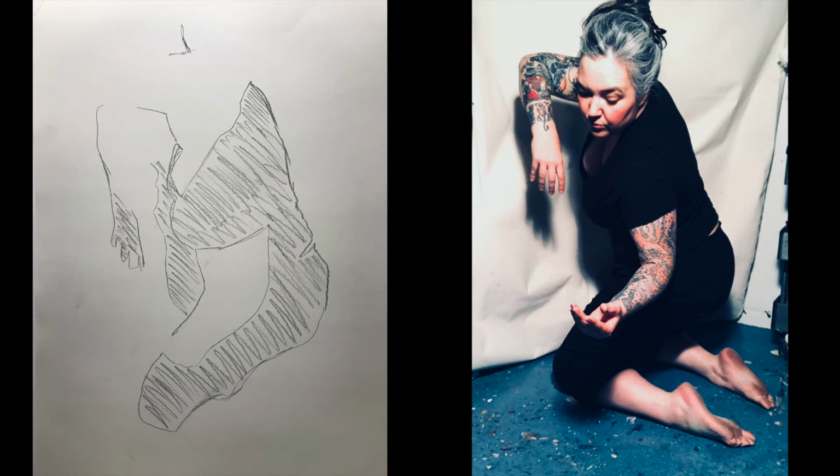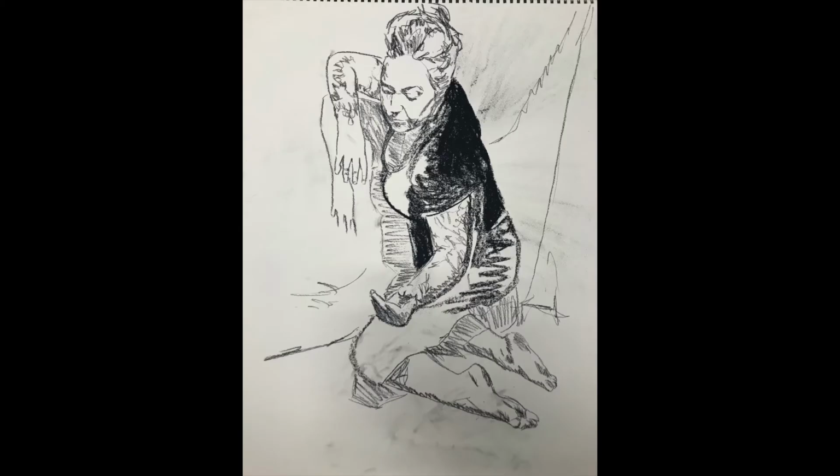Okay, so let's break down this process. So I'm looking at my photo reference and I'm seeing the black clothes and the dark shadows, and I'm going to establish those shapes as a whole right away. Doing this is going to help me with the accuracy of the drawing in regards to the limbs and the head later on in my drawing process. Okay, so once you've established your first initial shape, then you can go back and forth with your line and shape presence and build up the figure drawing itself.